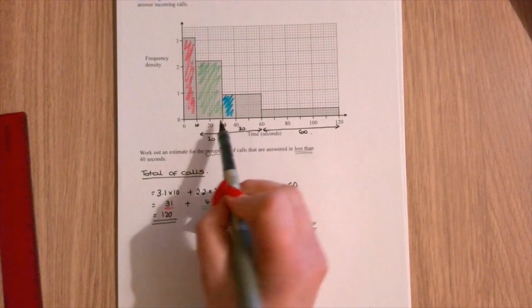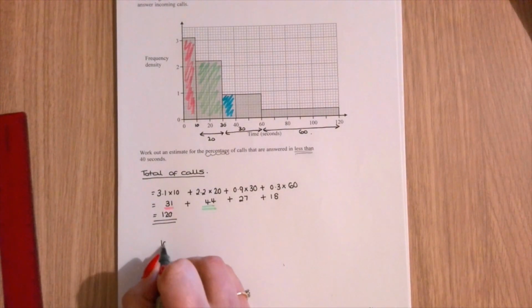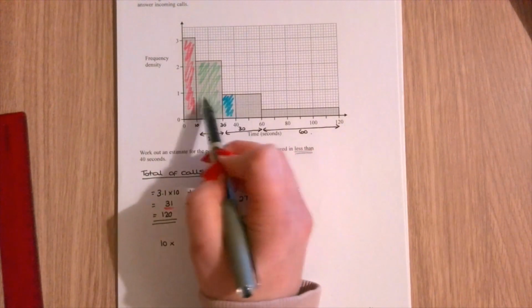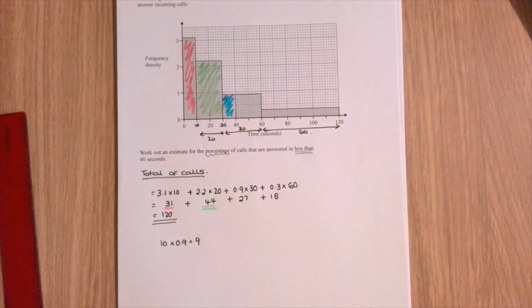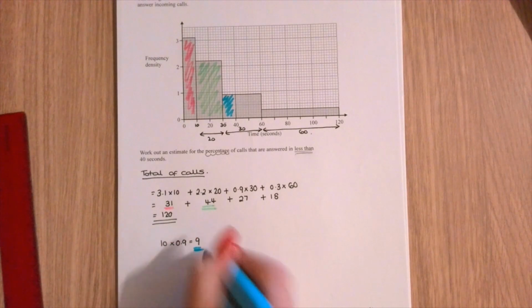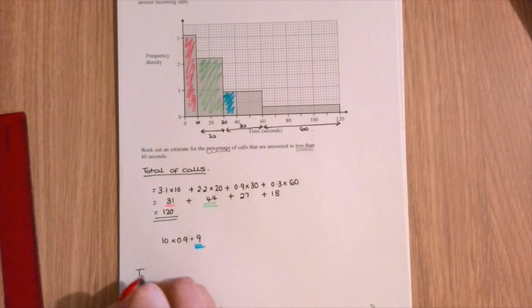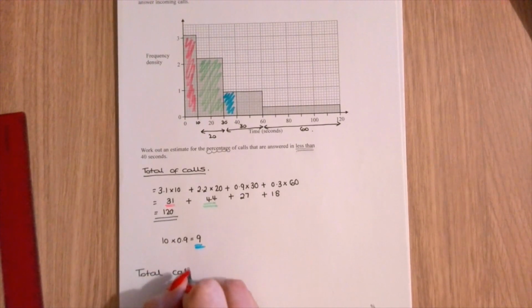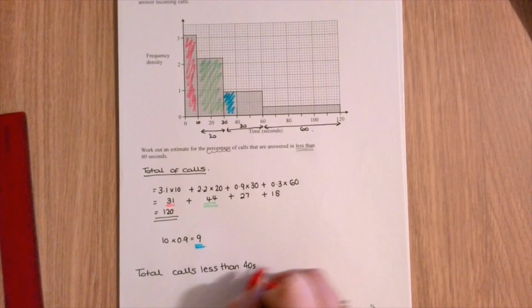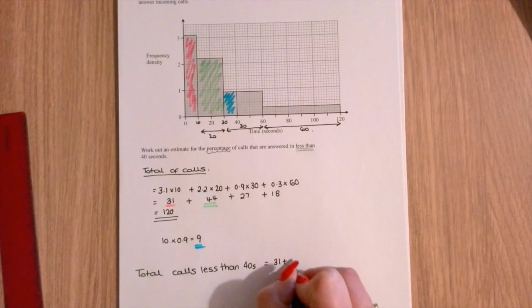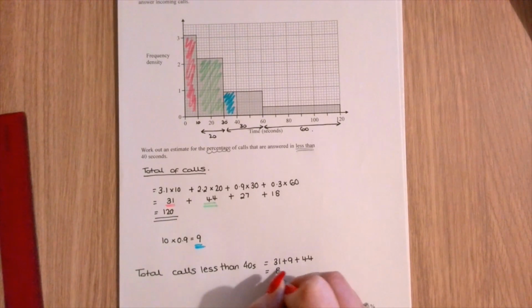So now my class width is between 30 and 40, so that's 10, multiplied by my frequency density, which was 0.9, so that is 9. So that blue part there represents 9 calls. So the total calls less than 40 seconds is 31 plus 9 plus 44, which is a total of 84.